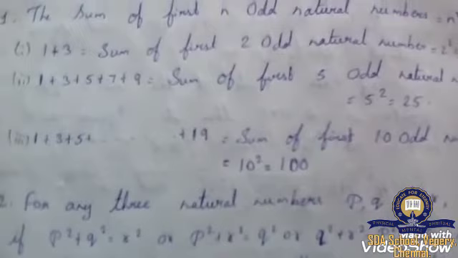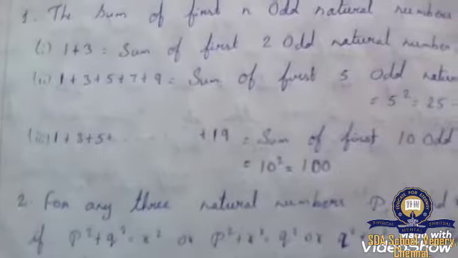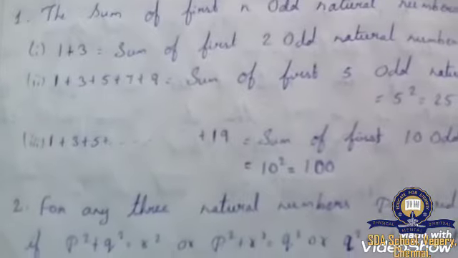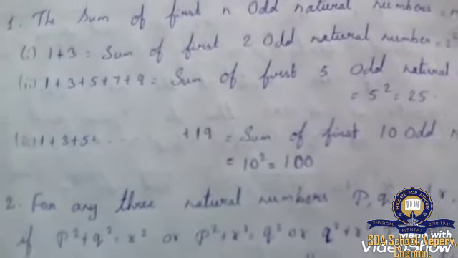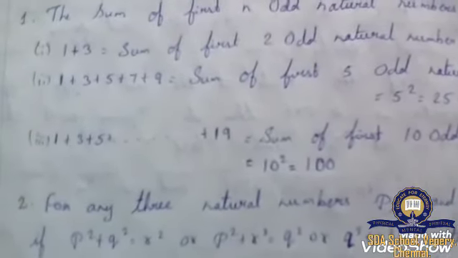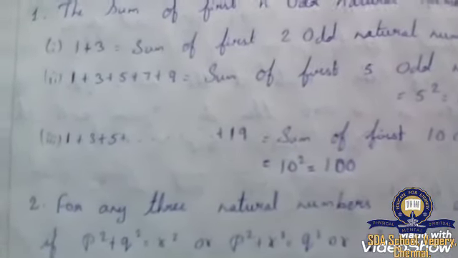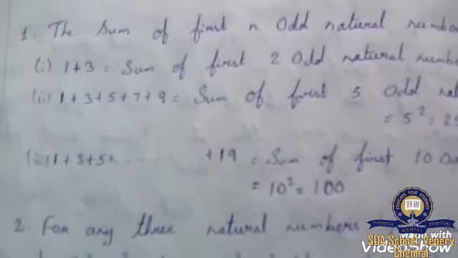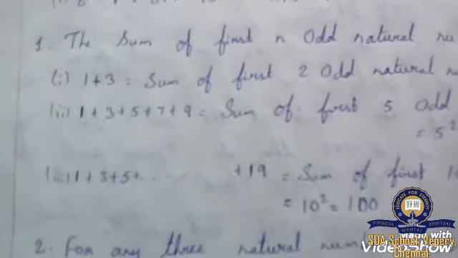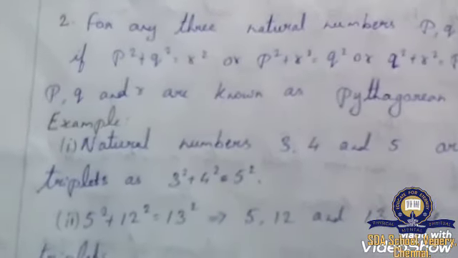The condition is the sum of the first n odd numbers. Like 1 plus 3 is equal to 4. In the same way, 2 square is also 4. In the same way, let's take 1 plus 3 plus 5 plus 7 plus 9. When we add these terms, we get 25. In the same way, 5 square is also 25. So likewise, 1 plus 3 plus 5, and so on till n numbers, the sum is equal to n square.